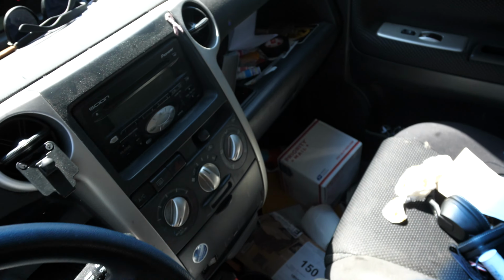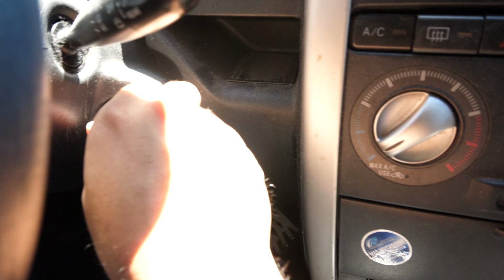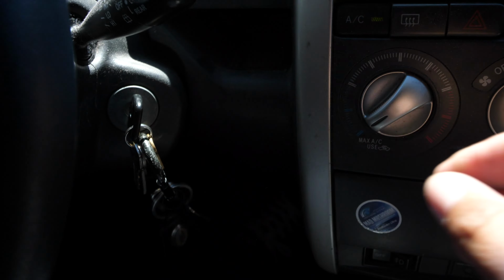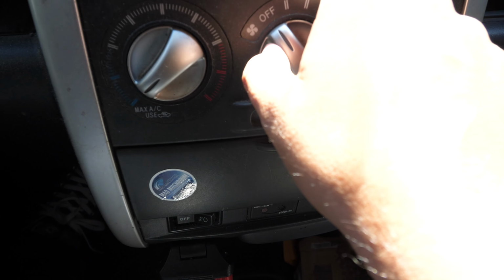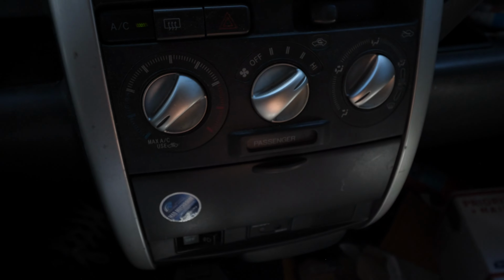Alright, so one thing I've always learned when going and visiting people, don't mind the mess in my car, is you can never be too careful. So you gotta always carry just a little bit extra.